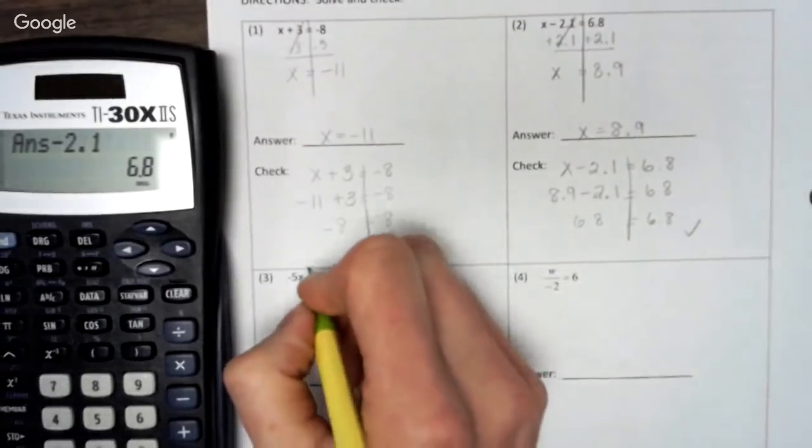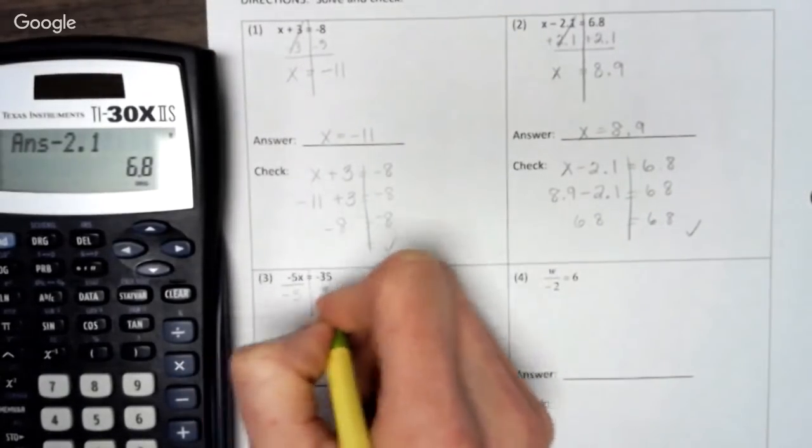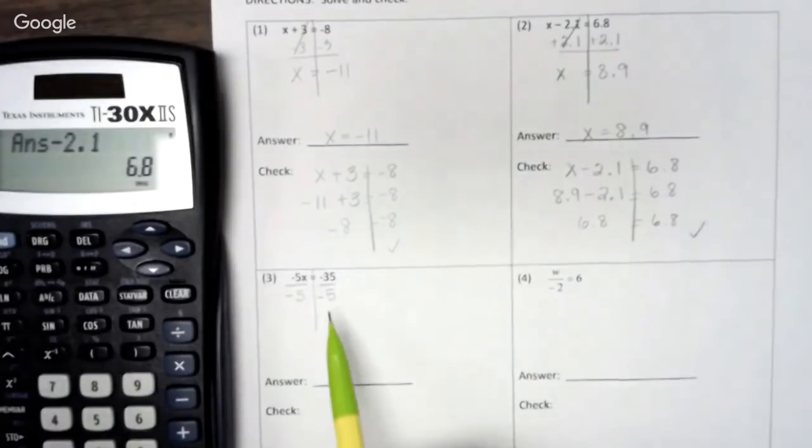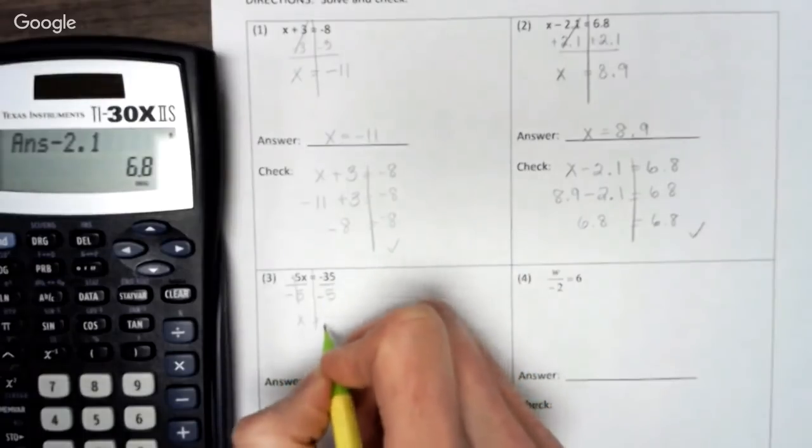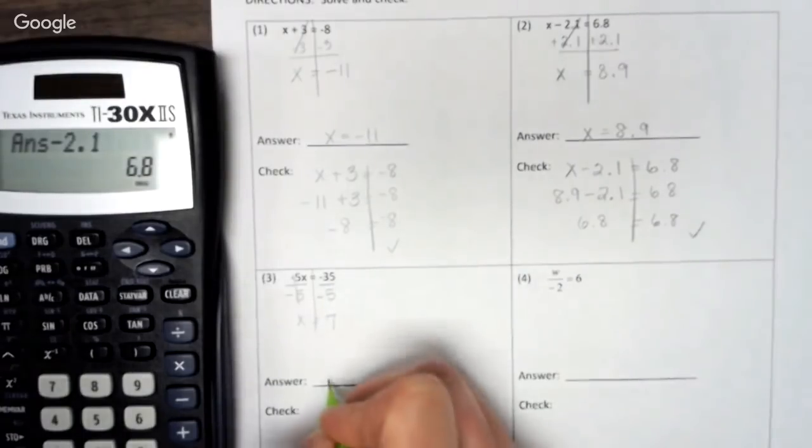All right, next one is a multiplication problem. So the opposite is division. Look at how I'm writing the division. Make sure you have the line above it. So x is equal to -35 divided by -5, which is 7. You can do that in the calculator if you want.